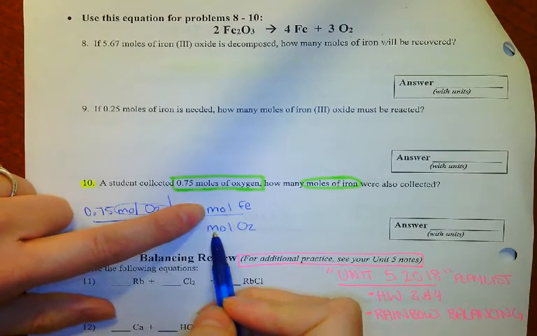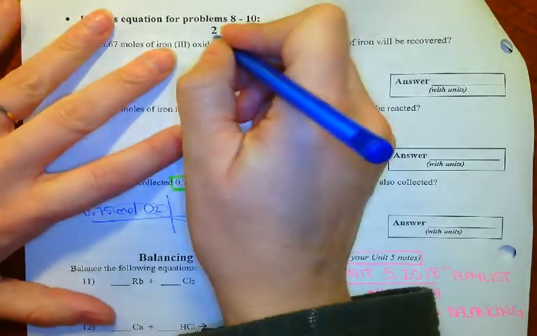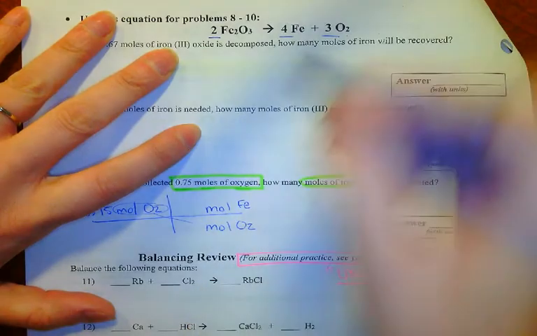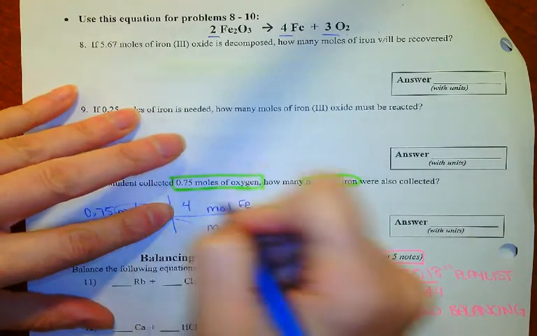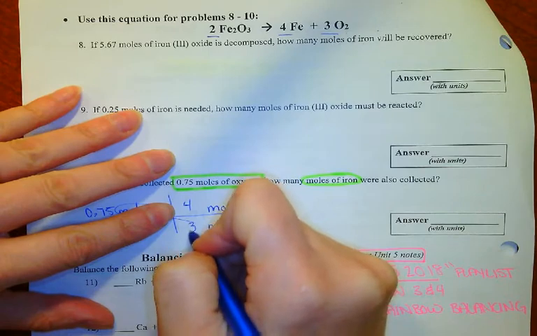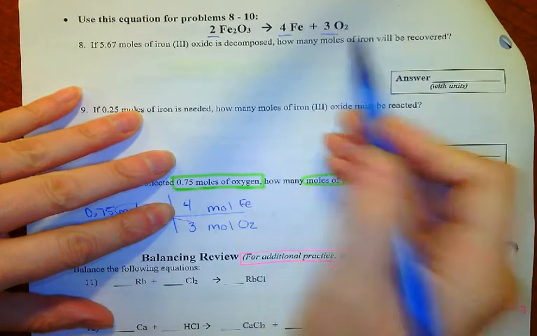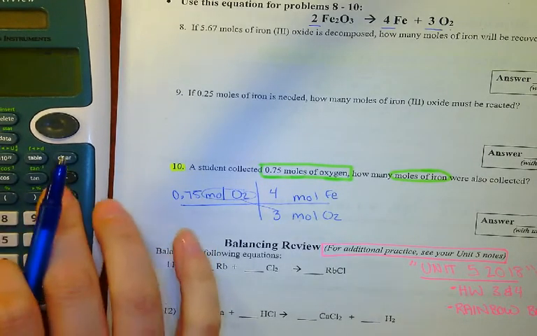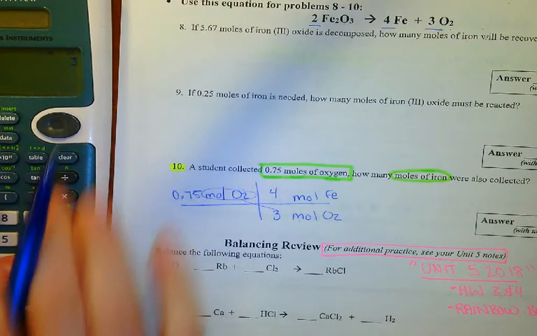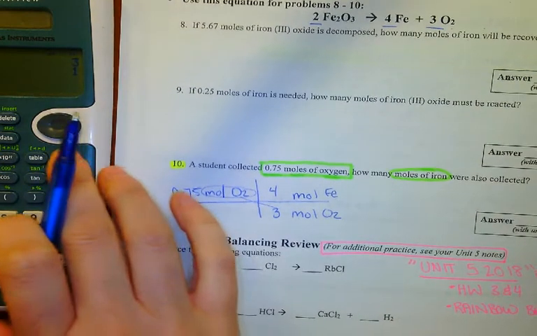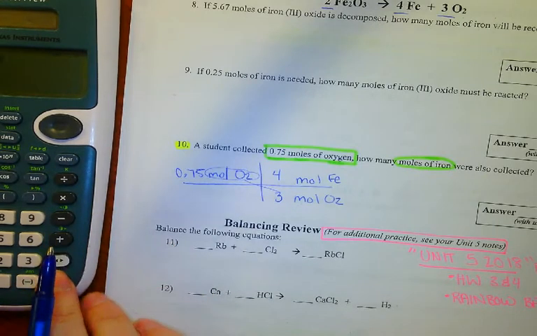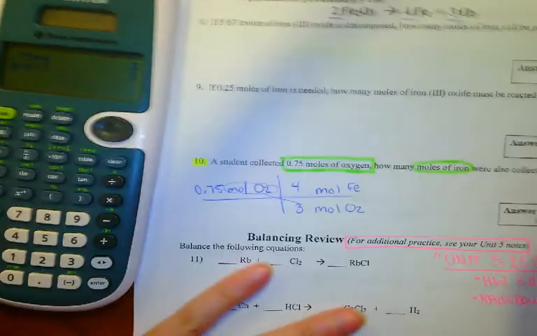Okay, it's mole over mole, so I use coefficients. So 2, 4, 3. Those are the numbers we're looking at plugging in. For iron, I'm going to put in the 4. And for oxygen, we put in that coefficient 3 right there. Multiply, divide. So 0.75 times the top divided by the bottom. Oops, and you know what? I totally did that wrong. 0.75 times 4 divided by 3. No, I did not. Look at that. Exactly 1.